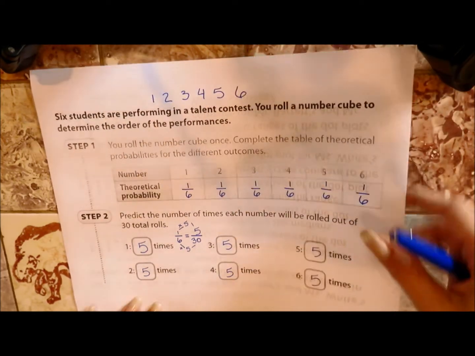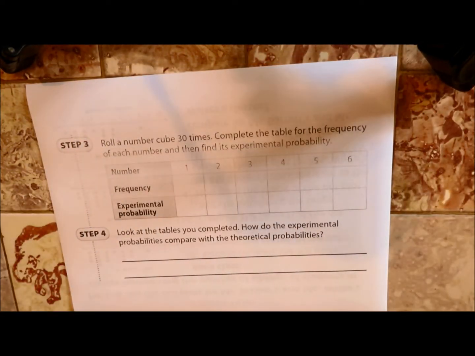All right, let's try another one. Roll a number cube 30 times, complete the table for the frequency of each number, and then find its experimental probability. Okay, before I turned the camera on, I cheated a little bit and I rolled the number cube 30 times.